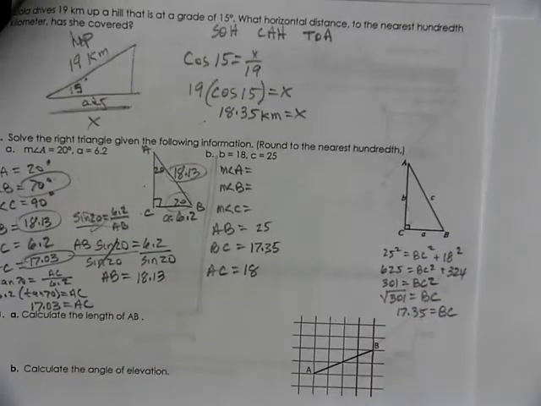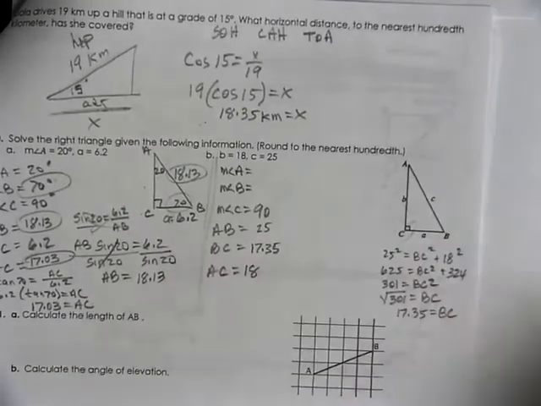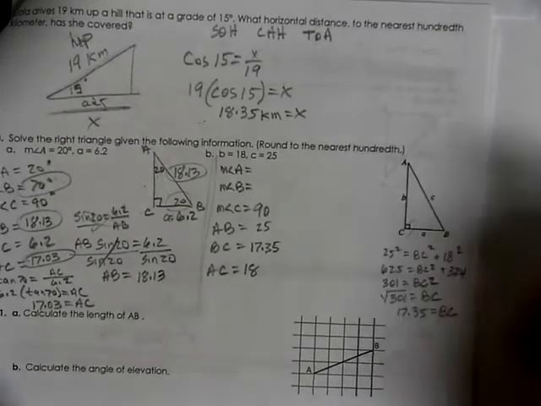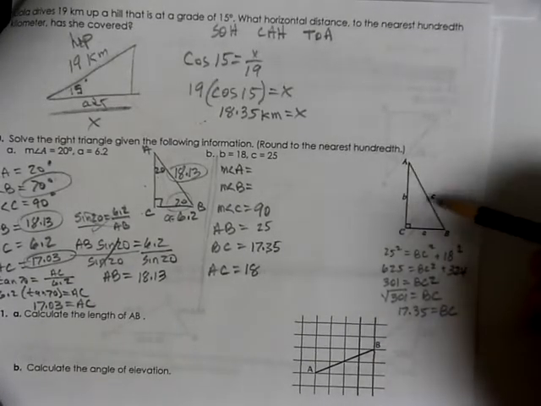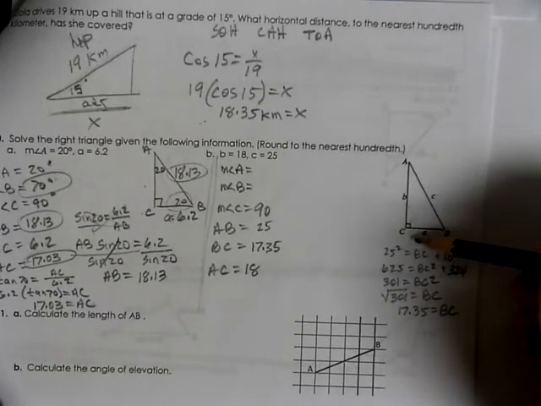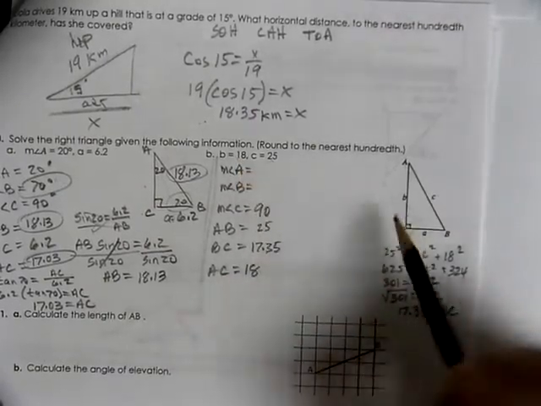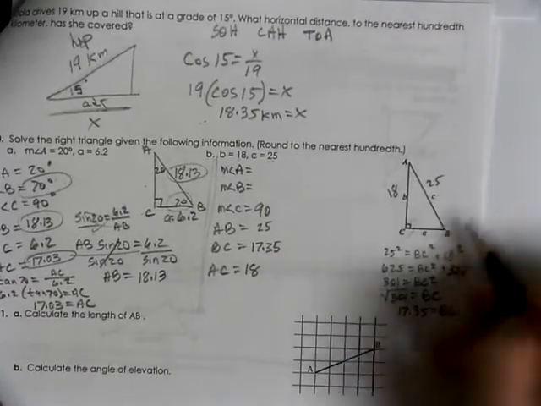All right, now for our angles. We know that angle C is 90. To find angle A, we're going to have to use some trigonometry, opposite over the hypotenuse. Let's use the sides they gave us: 18 and 25.